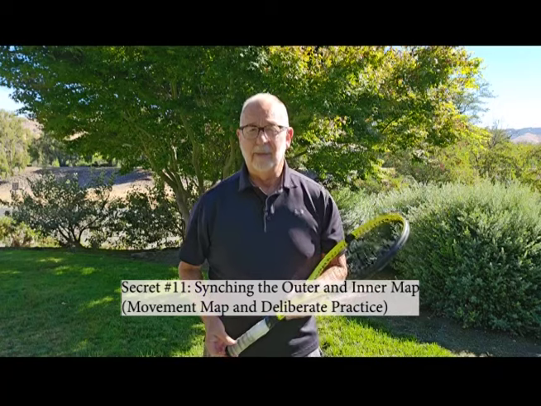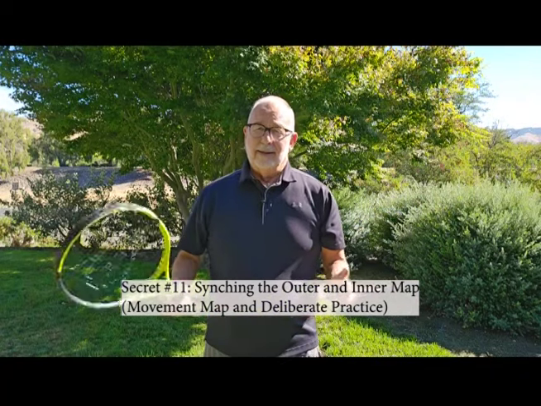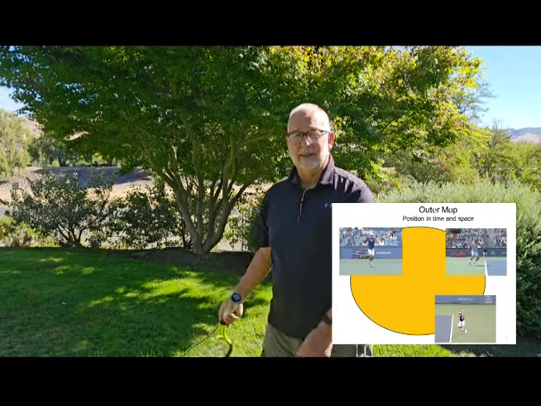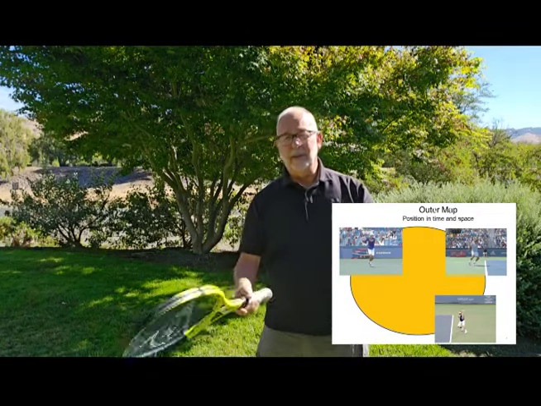Today's lesson is called Syncing the Inner and Outer Map. So first of all, what is the outer map? Well, the outer map is simply the position of our body, arms, and racket in space as we go about our swinging process.